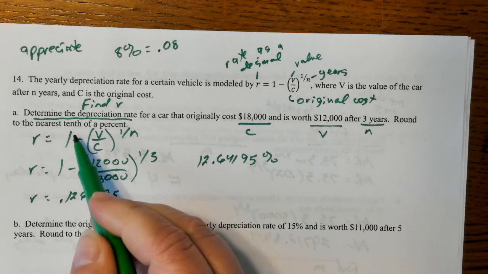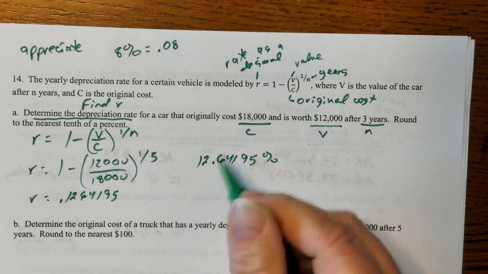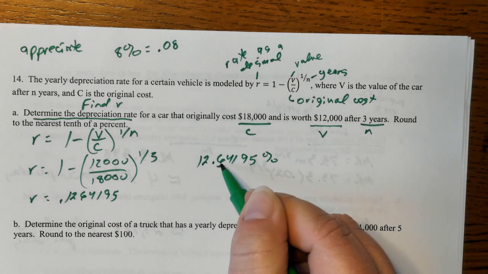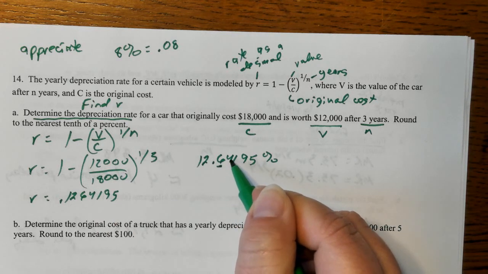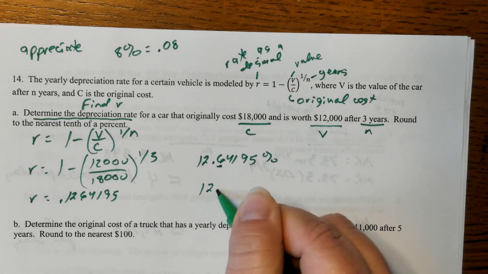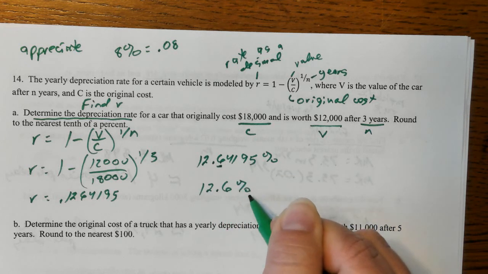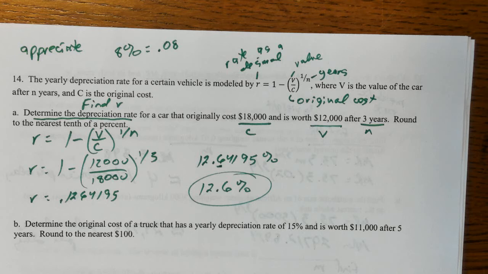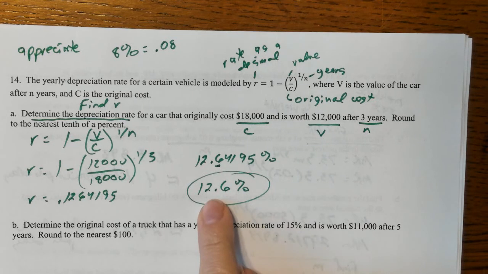They want us to round to the nearest 1/10 of a percent. Look at the tenths place. It's 6. The number after it is less than 5, so that 6 will stay where it is. It will not round up. It'll stay at 12.6%. This means that this car is depreciating, or losing, about 12.6% of its value every year.